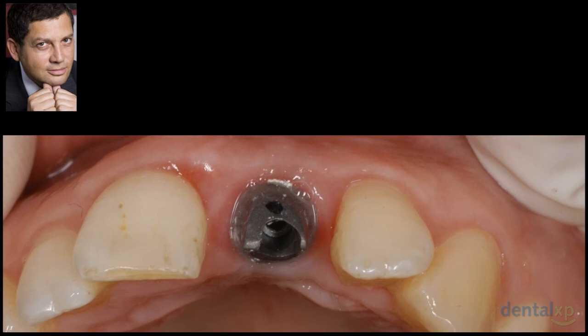The rest of the soft tissue formation in its final position will be given by the design of the crown, which will compress the soft tissue mostly interproximally and very slightly in the facial aspect.